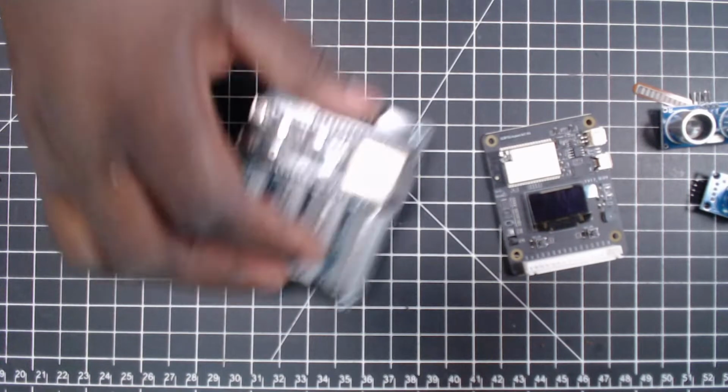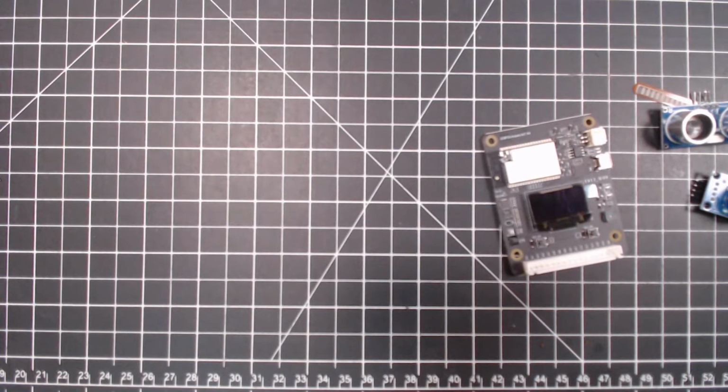So let's see. Let's try to connect this. So this is ground, 5. Okay, let's see. Sorry guys, I'm just trying to connect it. So 3 volts.